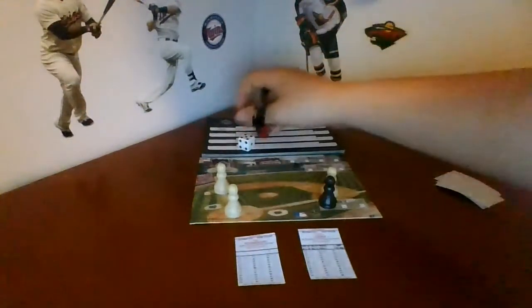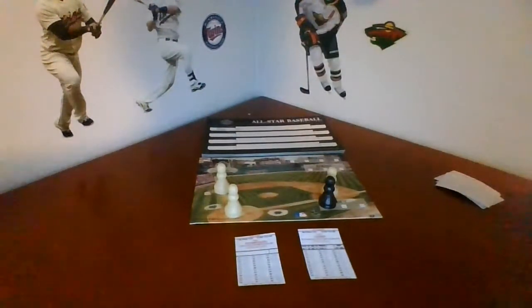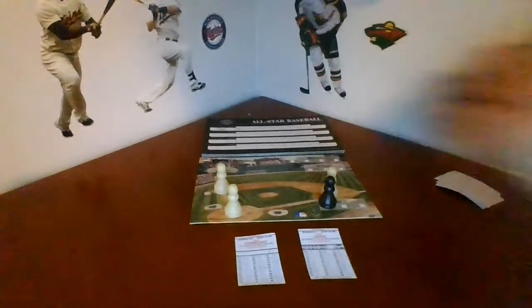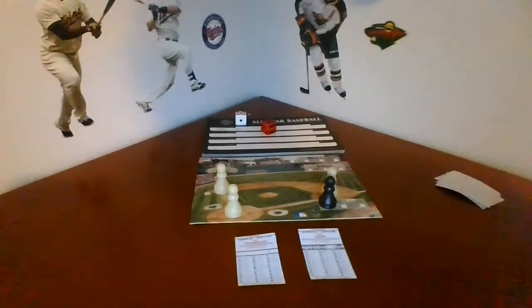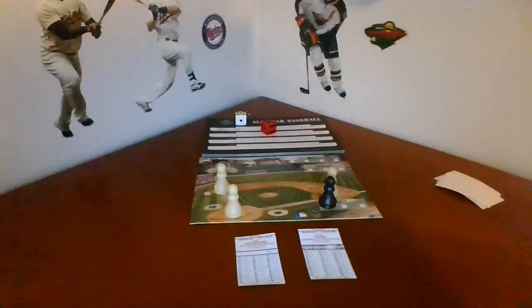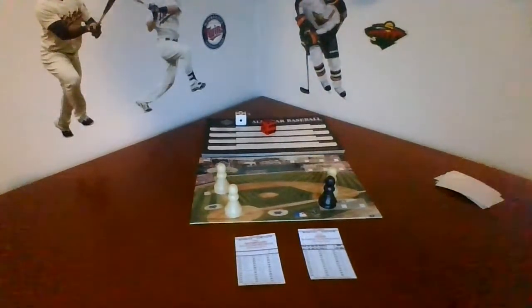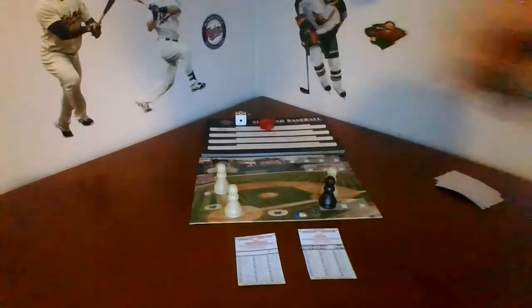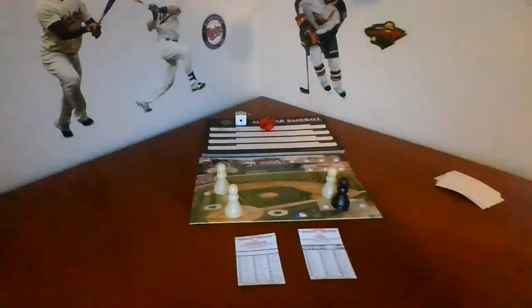Nobody out. First and third, .295 hitter on the season, 217 at bats. The pitch to Peckinpah, 55 is an 8 against a 10. That's going to be a fly out to right field. And I'm going to check for the distance. It's going to be a deep fly ball.